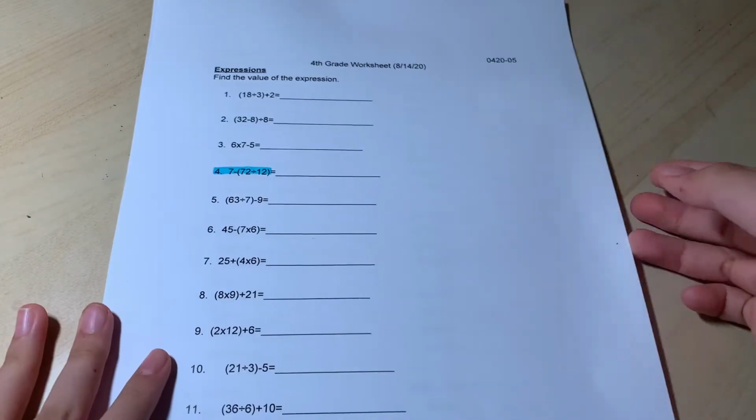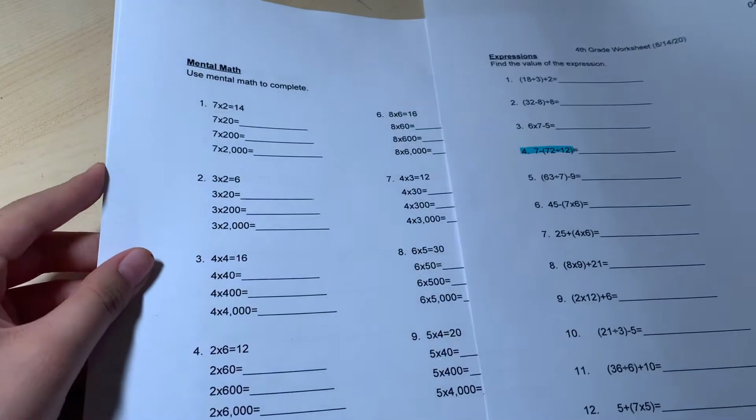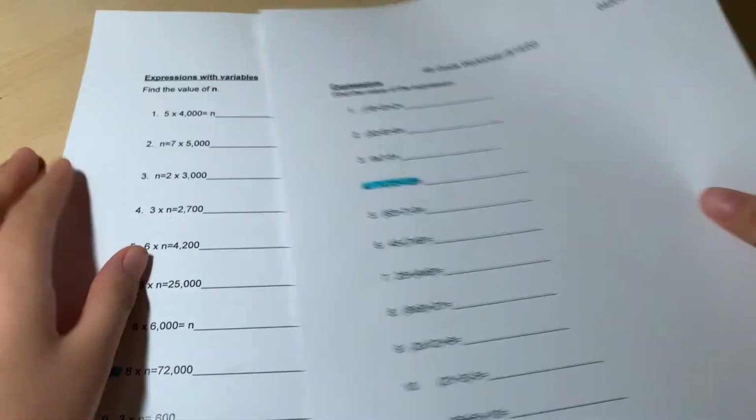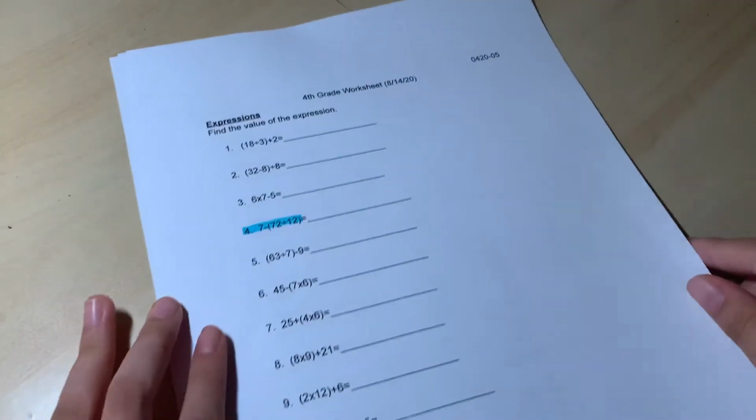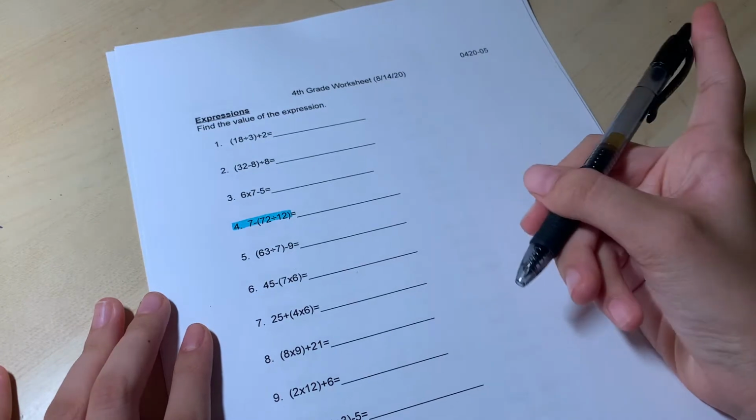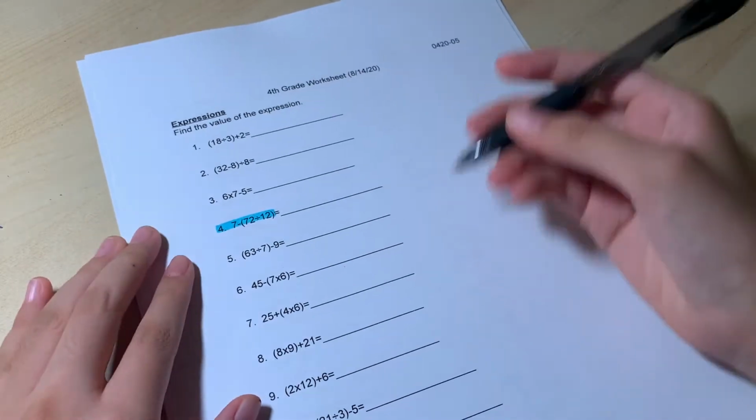We're going to start off with expressions and then mental math, expressions with variables, and finally multiplication. So let's get started. I'm going to start off with expressions first. We're going to do the highlighted problems only.